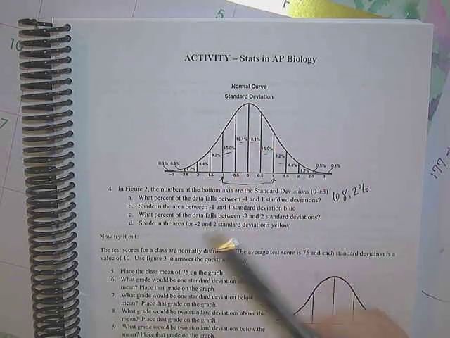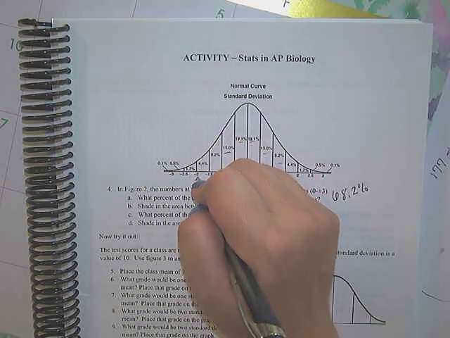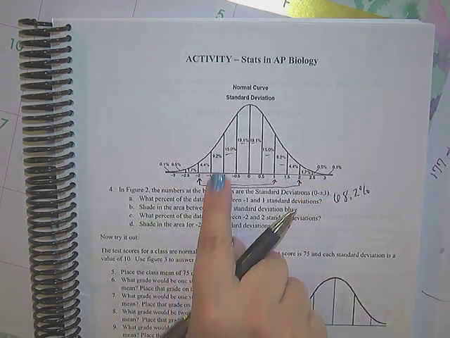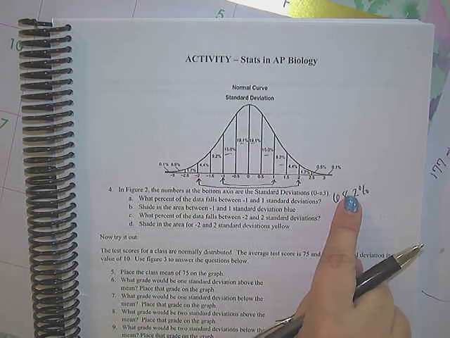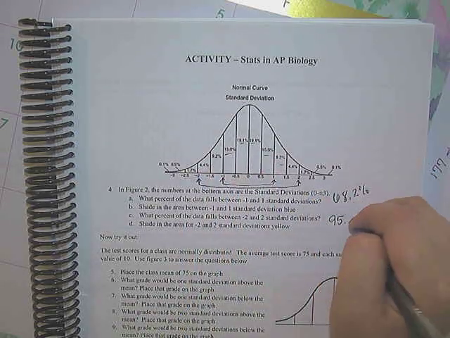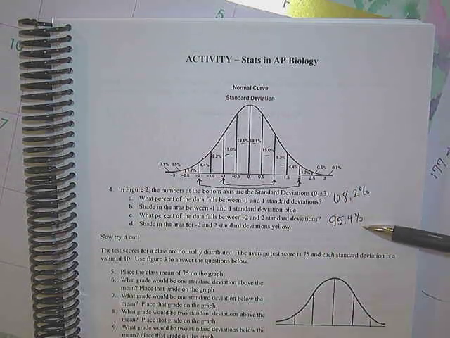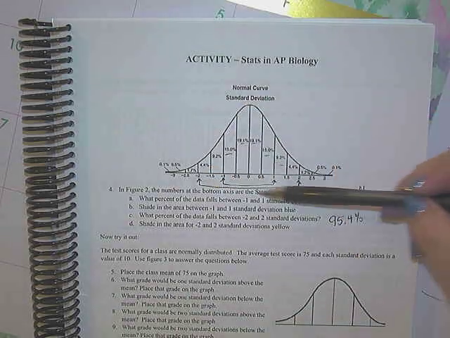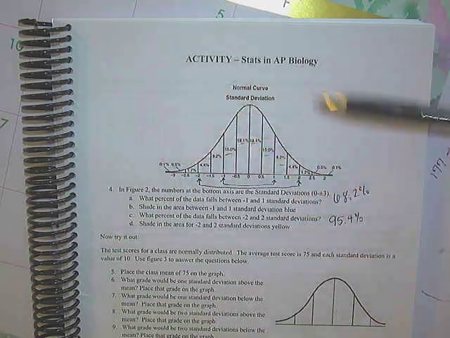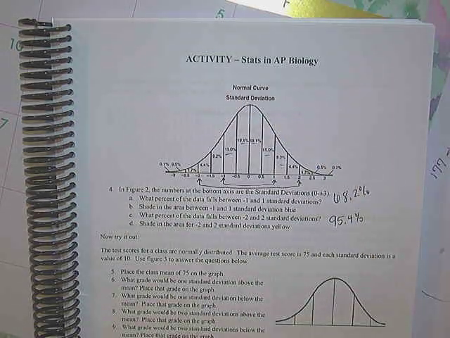Then you shade that in blue, and then what percent of the data falls between -2 and 2 standard deviations. So now you're going from here and including all the data up to here. And when you add up all these percentages, like I did for this first part, you get 95.4%. So that's why it's called our 95% confidence interval. 95% of the data is going to fall in here. The outliers of the data, the ones that are the extreme high end and extreme low end, are going to be 3 standard deviations away from the mean.